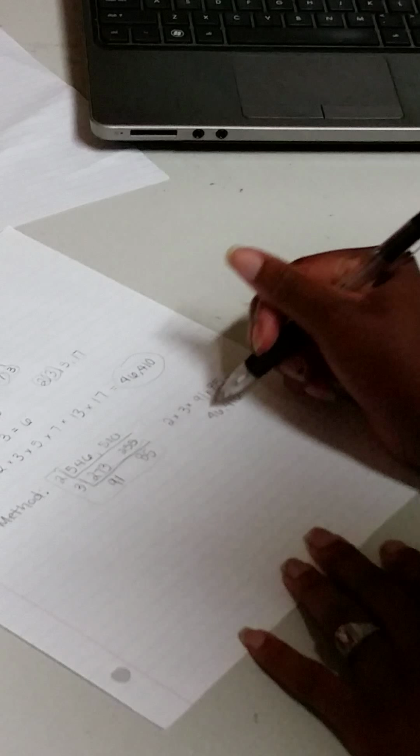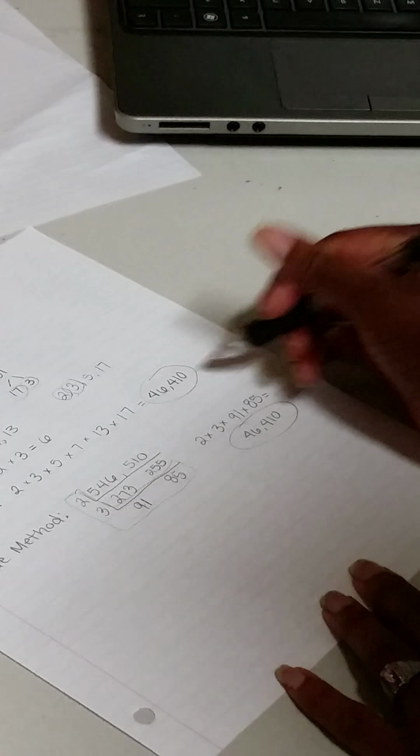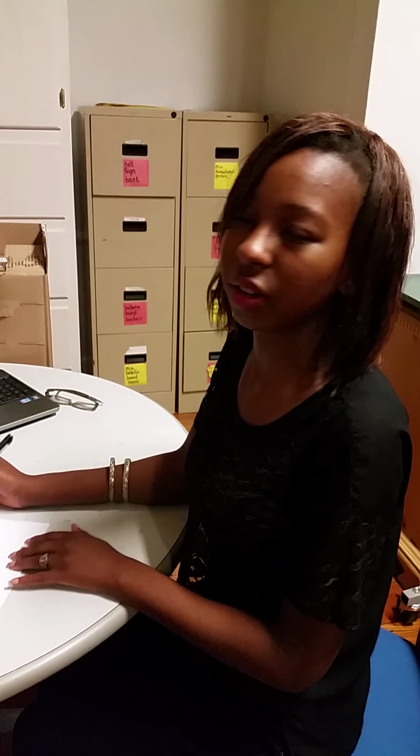So if you take 2 times 3 times 91 times 85, your answer should also be 46,410. And you see that from your LCM and your slide method, your numbers match. So therefore, it's complete.